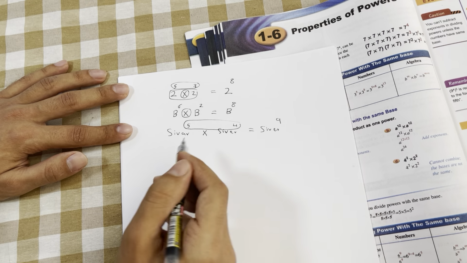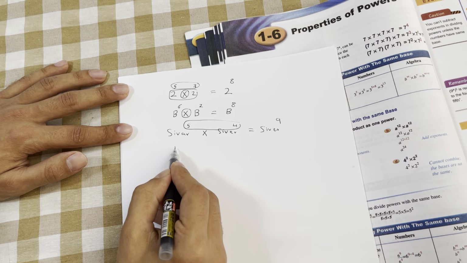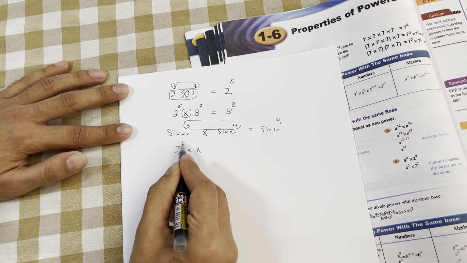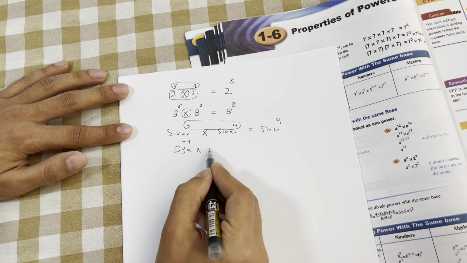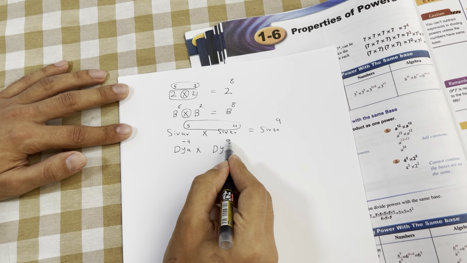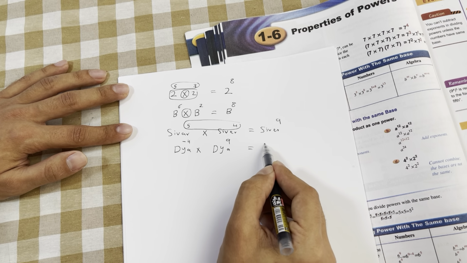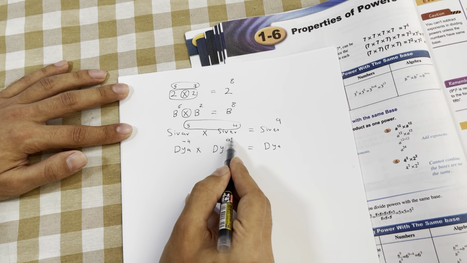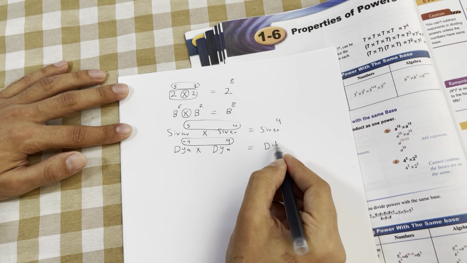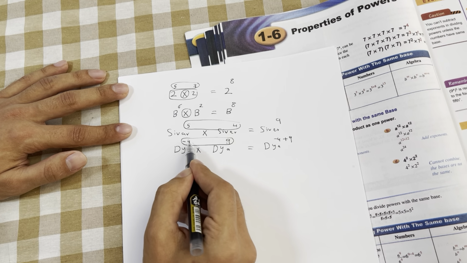Okay. For example, we have dia times dia power negative 4 times dia power 9. Now because we have the same base, you have to keep the base and add exponents. Negative 4 plus 9, because this is positive and this is negative.